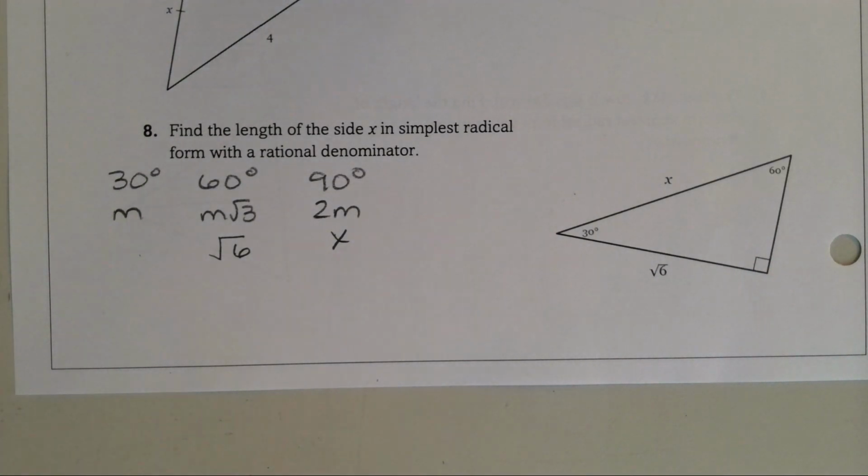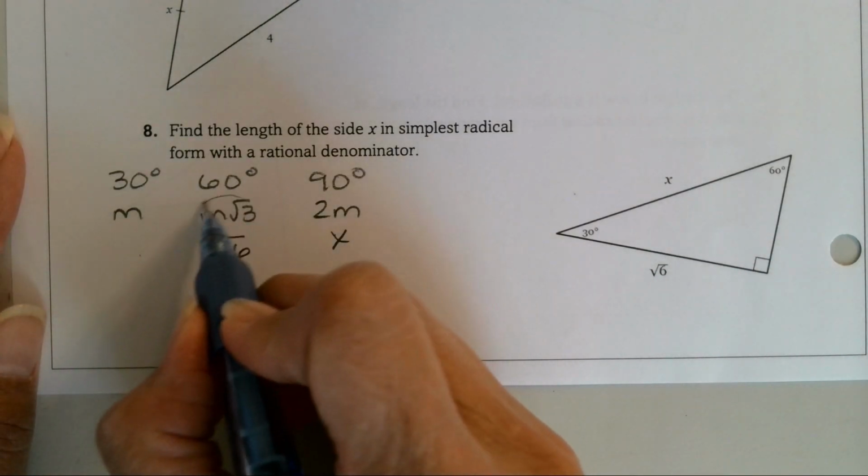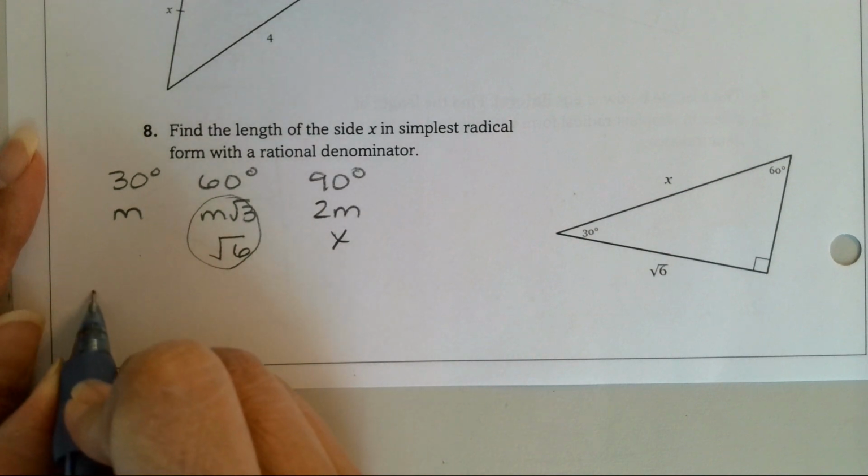So we start with the column with no x's, and we set them equal to each other.